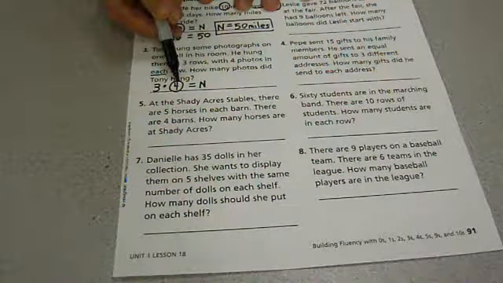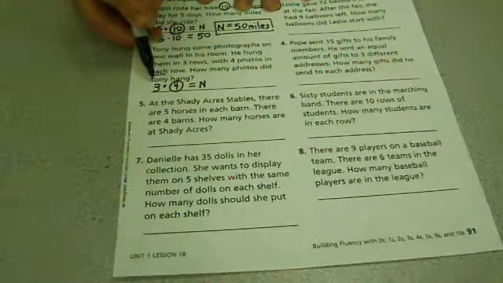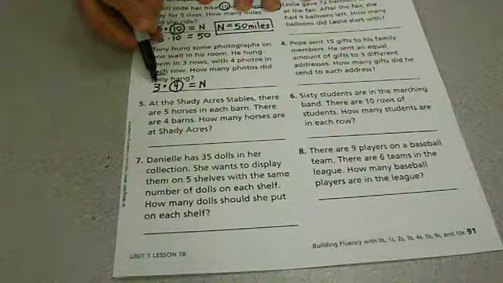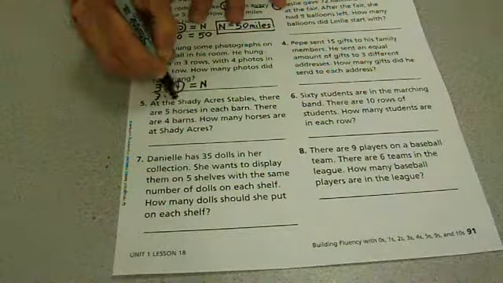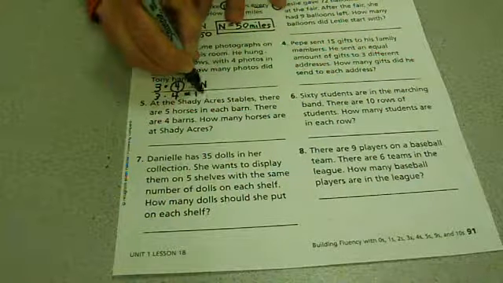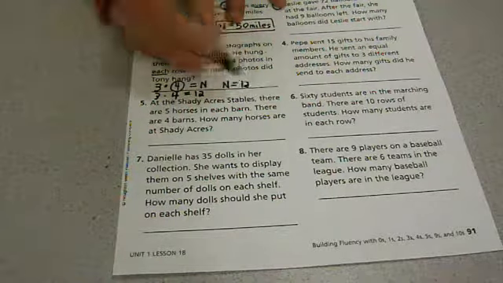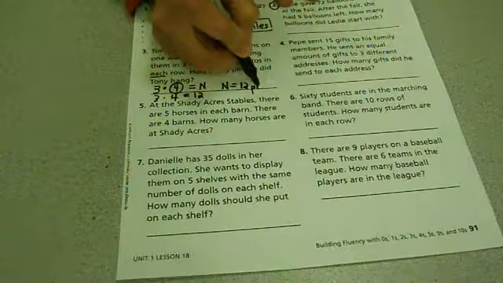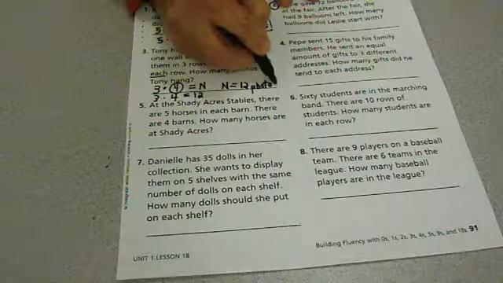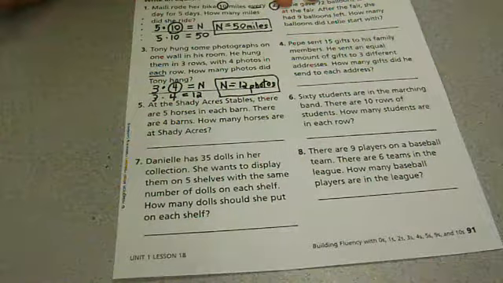Multiplying by 4, we can use the strategy of double it and double it. So 3 plus 3 is 6. 6 plus 6 is 12. 3 times 4 equals 12. N equals 12. Go back to my equation. How many photos? And then I box my answer. Look at number 5.